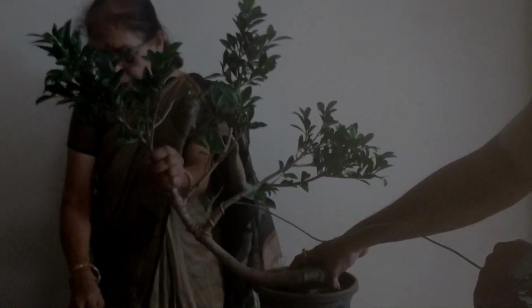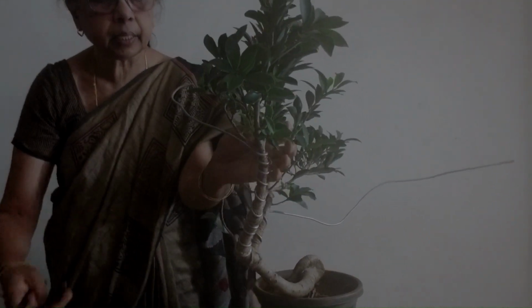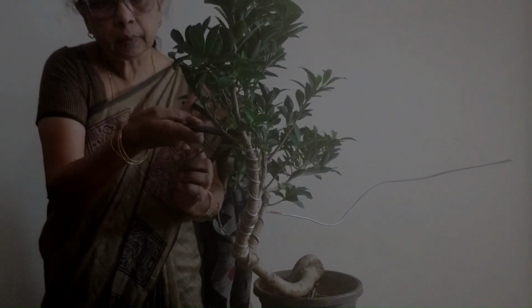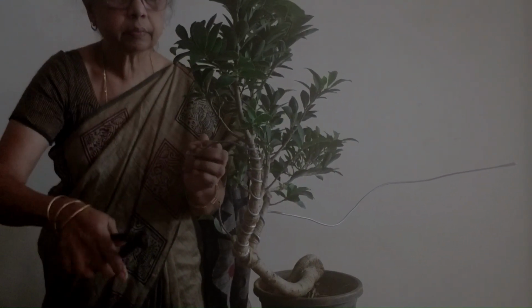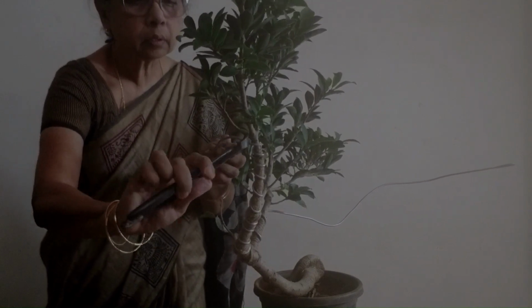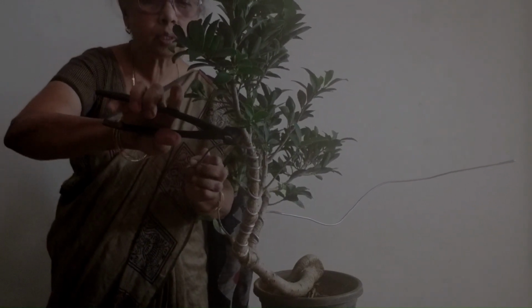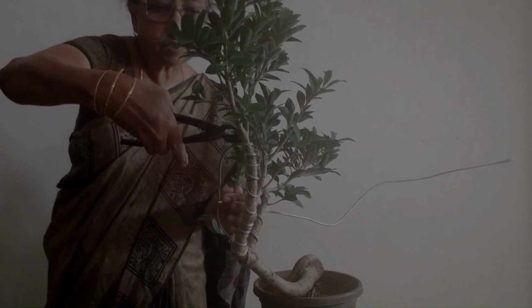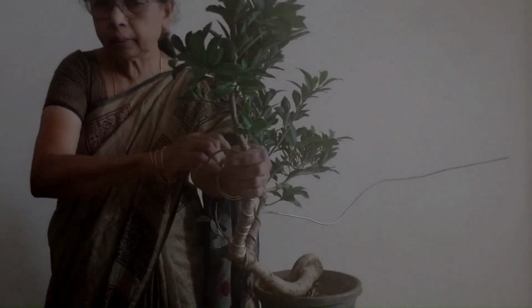Now here, if you see, many branches are there. 1, 2, 3. So we are cutting this one and the down portion. Now we are keeping only the top one. Okay. Down one also.